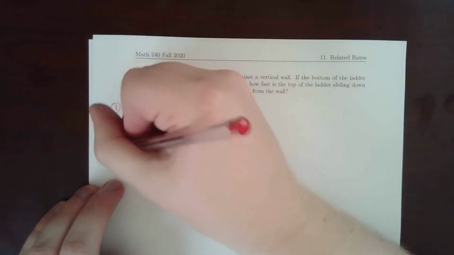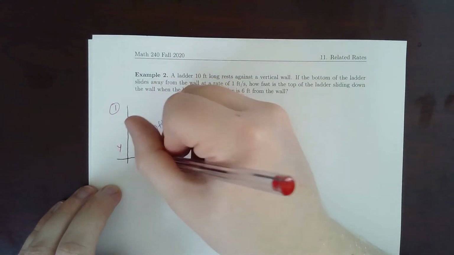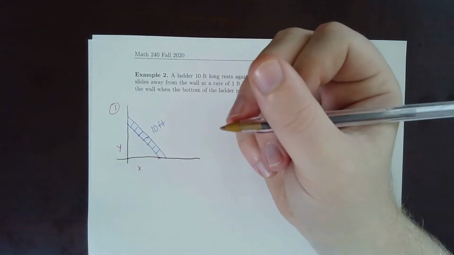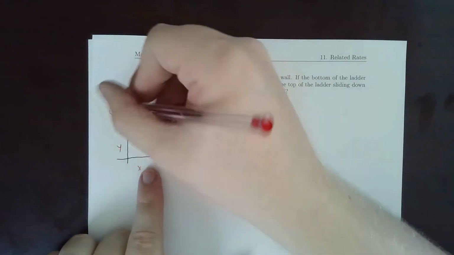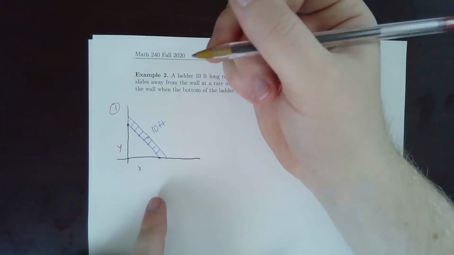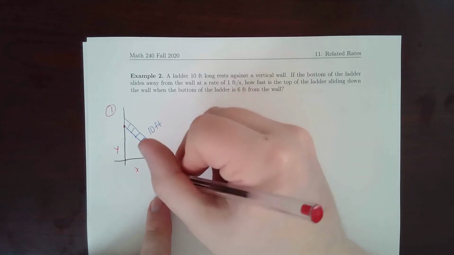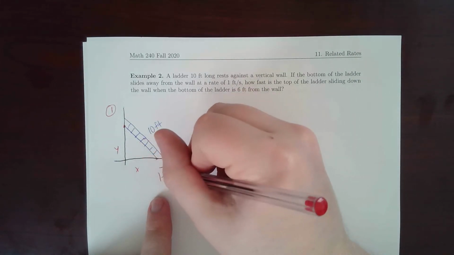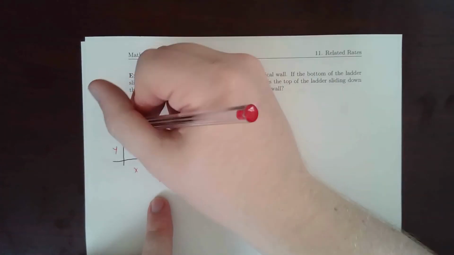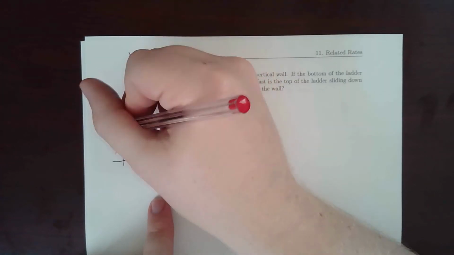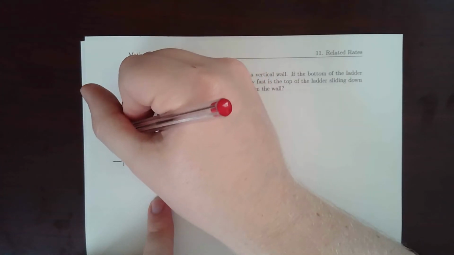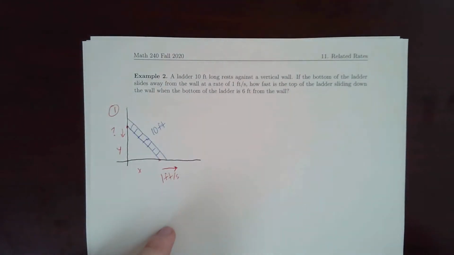We have our y and our x. So here the x is where the bottom of the ladder is resting at, and the y is where the top of the ladder is resting at. We know that as we keep going, the bottom is sliding away at a foot per second. What we don't know is how quickly the top of the ladder is coming down.